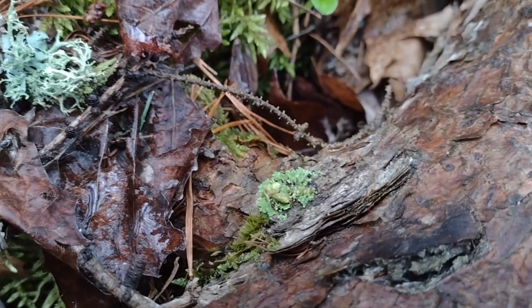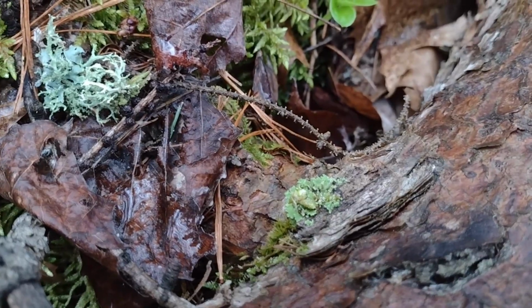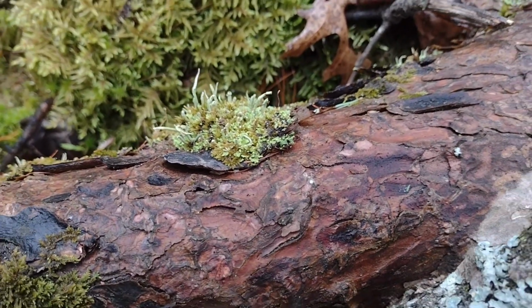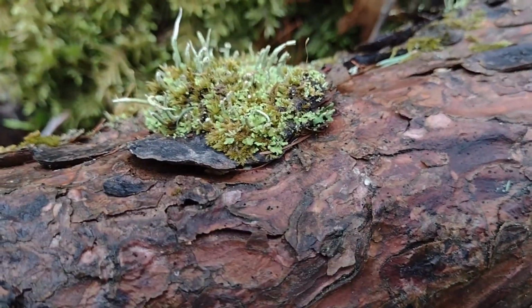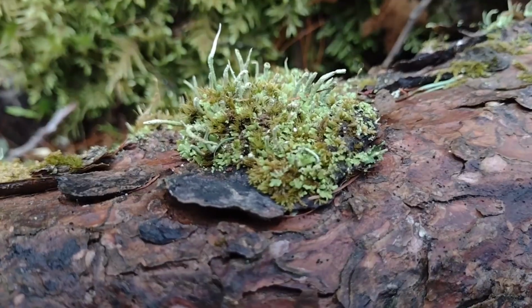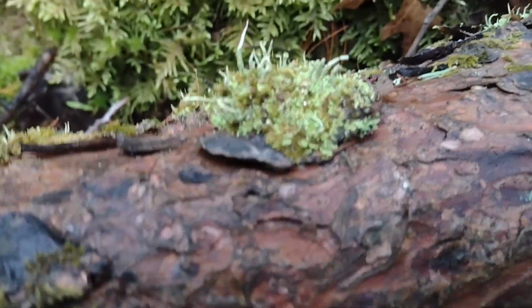But a key feature of Cladonia is these little stalks that grow up for their fruiting bodies, and they have cups on the end, as you can see here. I think this one is called the powder horn cup, but I'm not exactly sure what particular species.